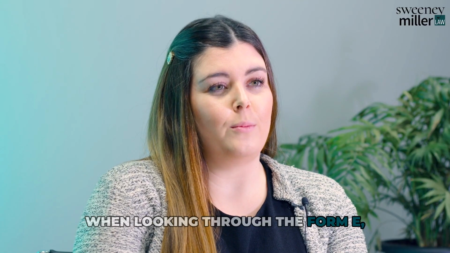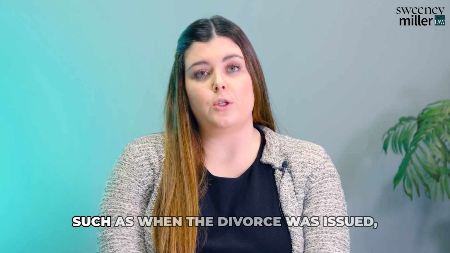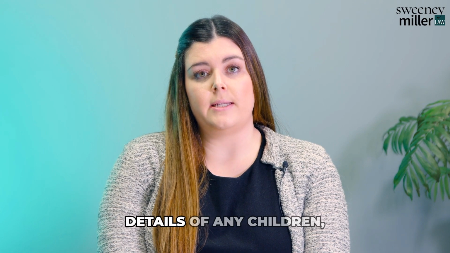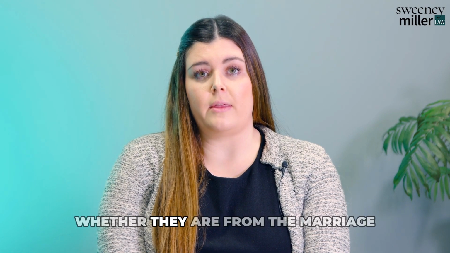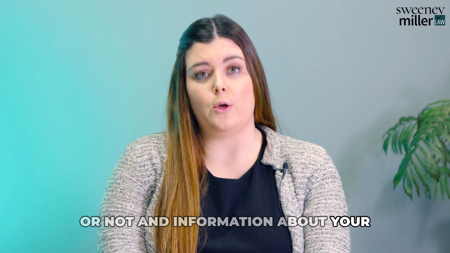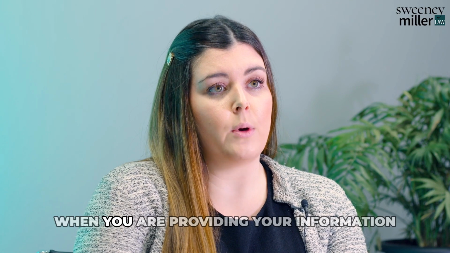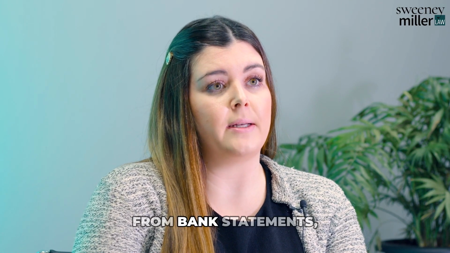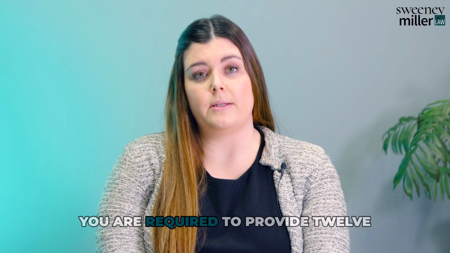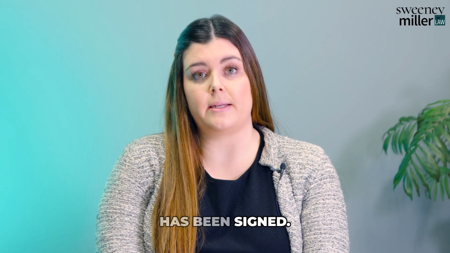When looking through the Form E, you will see that there's a lot of information required from you, such as when the divorce was issued, details of any children, whether they are from the marriage or not, and information about your bank statements or pension, for example. When you are providing your information from bank statements, you are required to provide 12 months prior to the date that it has been signed.